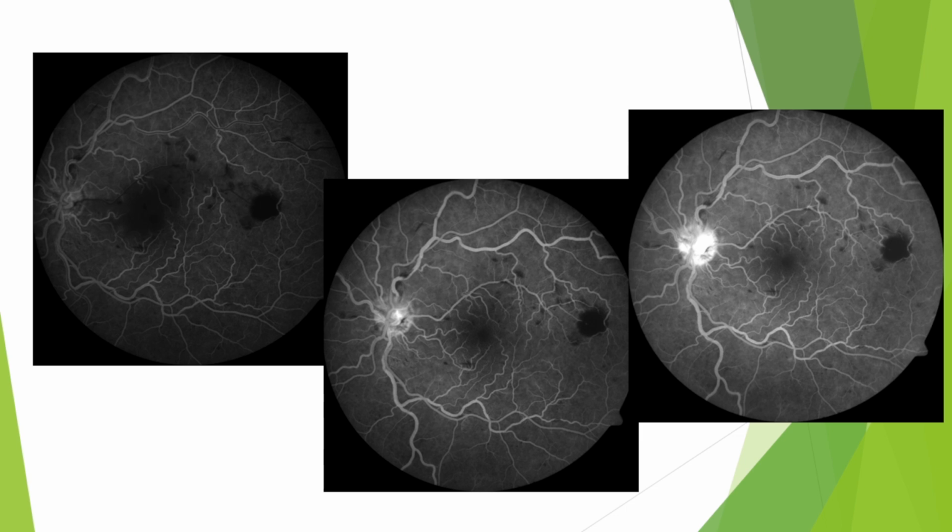What is that? It can be an artifact. It can be an artery, or it is an artery. Ma'am, artery, which is a delayed filling in the arteries, is seen in that.